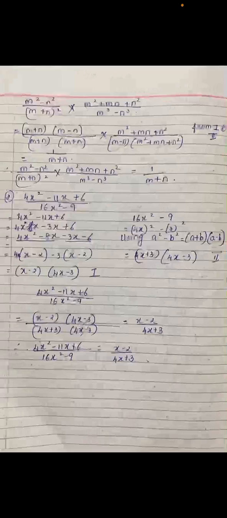Now what can we cancel from here? One m plus n and another m plus n from the numerator and denominator get cancelled. Then m square plus mn plus n square can be cancelled from the top and also from the denominator. Then m minus n over here, both can be cancelled. So ultimately what is left behind is only 1 upon m plus n, which is the answer. So it looks like a very big problem, but it is the easiest if you learn the formulas.